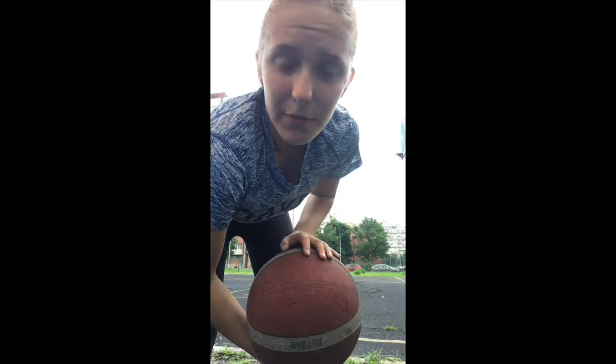Okay, so I got the ball in the hoop. Now, let's see what happens if I change my launch angle. Let's increase my launch angle.